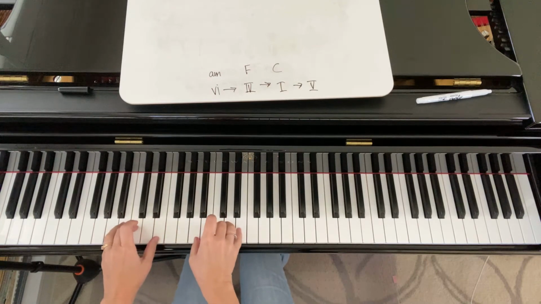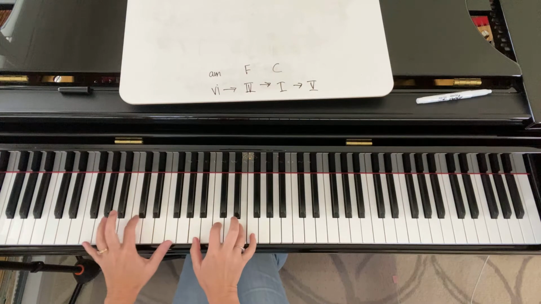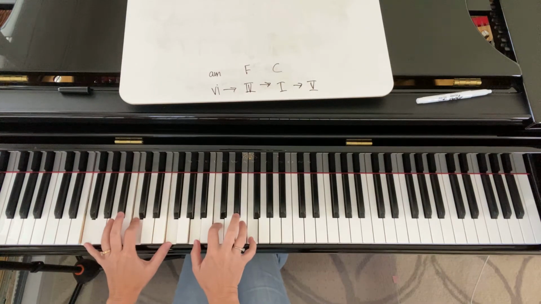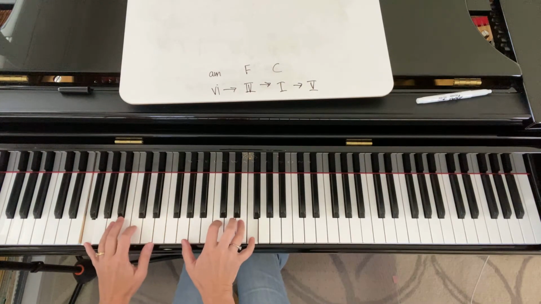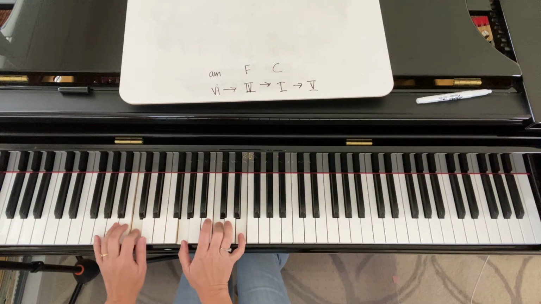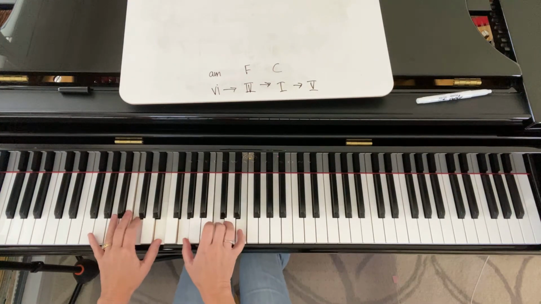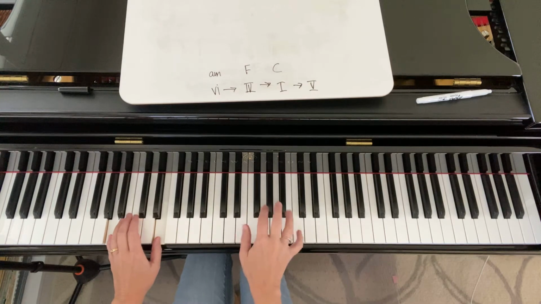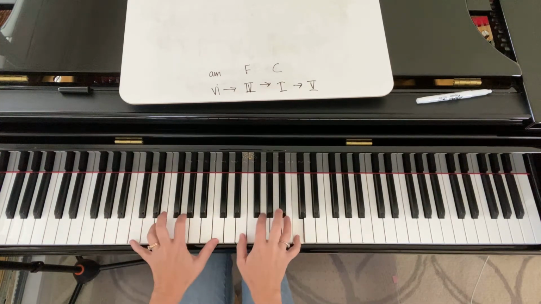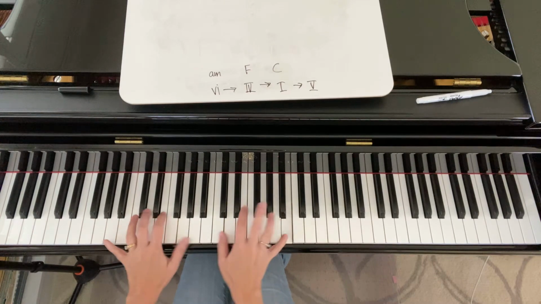But again, A goes nicely to F because all we change is the E to the F. And that goes smoothly to the C chord. C chord has the G kind of in common, so that goes smoothly. Africa by Toto.